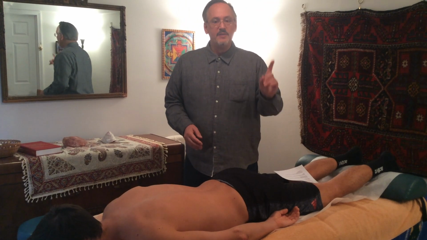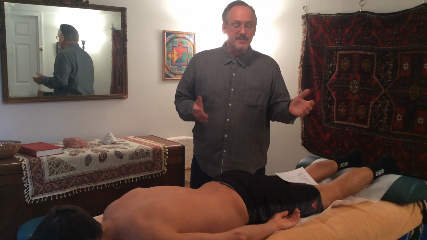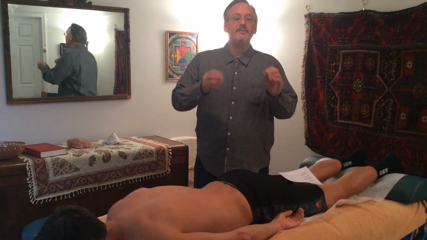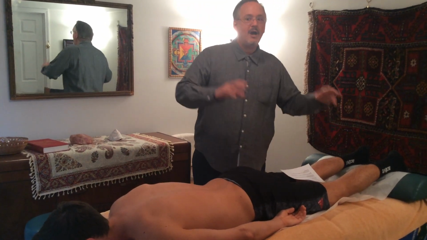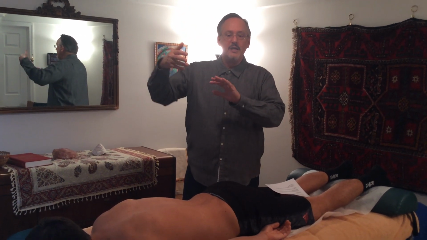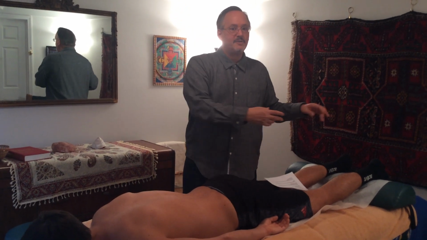I wanted to just briefly mention what fascia is. Fascia is a kind of connective tissue that runs through our whole body from head to toe. Our body is actually a great mesh, a spider web if you will, of fascial tissue, of connective tissue that runs through all of the muscles, and it helps to organize the muscles.